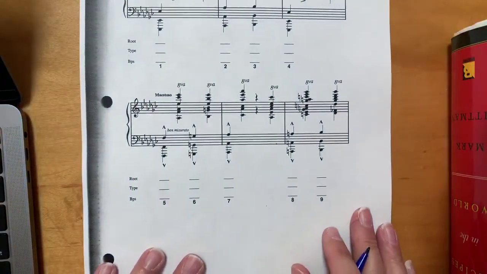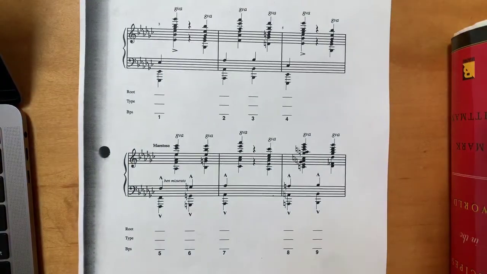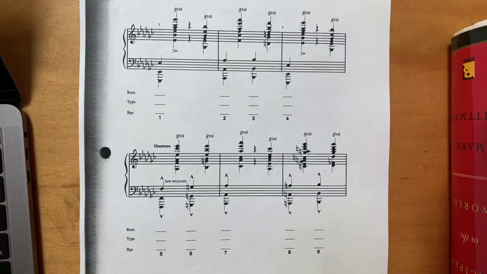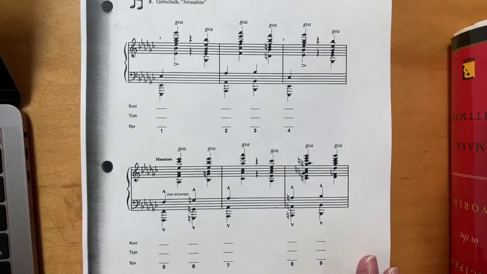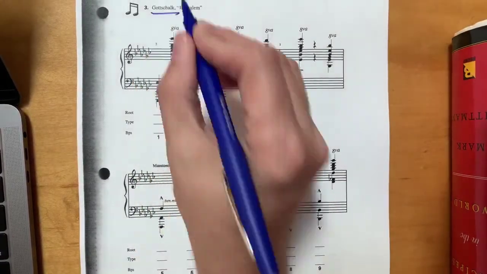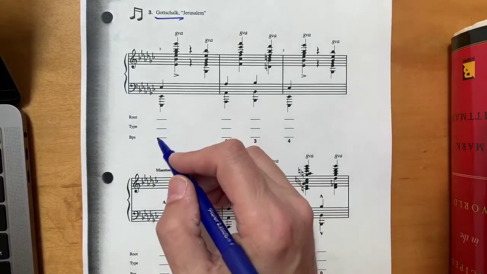One last page. These are just piano chords. This is pretty simple. Gottschalk is a very cheesy composer.